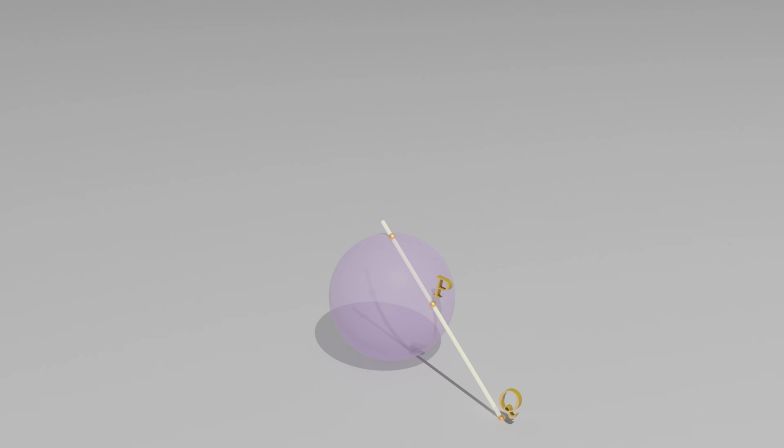I'll call Q. The function that maps P to Q for this exact setup can be defined as f of P1, P2, P3 equals 2P1 over 1 minus P3, 2P2 over 1 minus P3, -1. You simply plug in point P, and then the output is point Q.